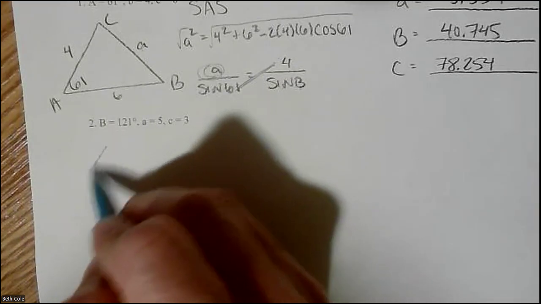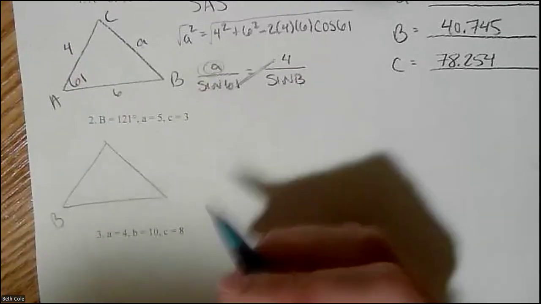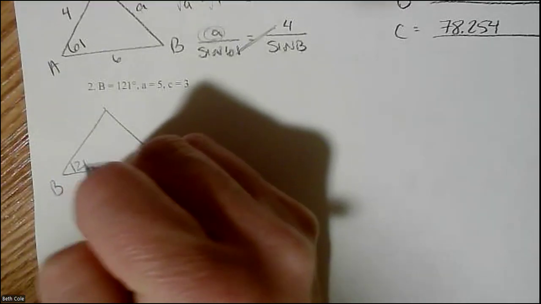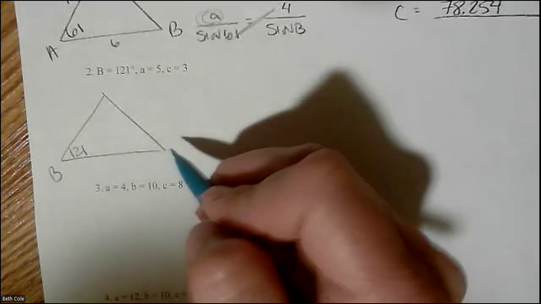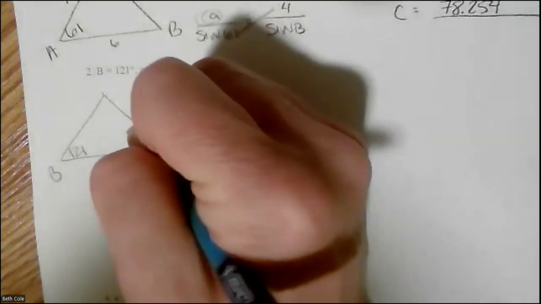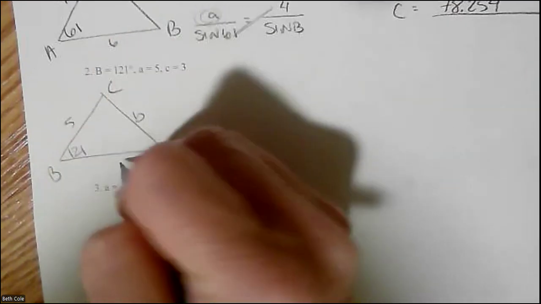So let's try that again. I realize this is 121. You can draw an obtuse triangle, of course, if you want. I don't view it as worth it. I just draw something with 3 sides. So that's angle B. I don't have little b. A is 5. C is 3. And again, I have side angle side.